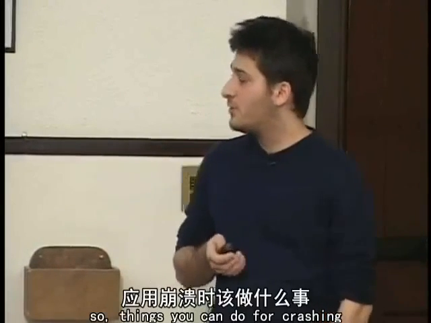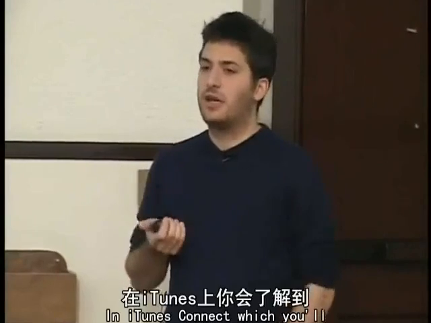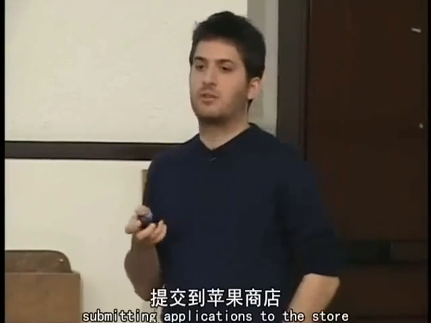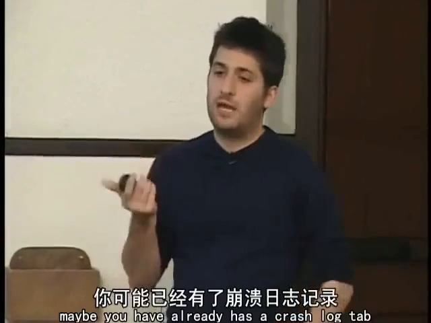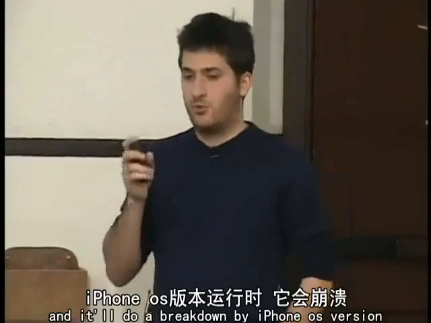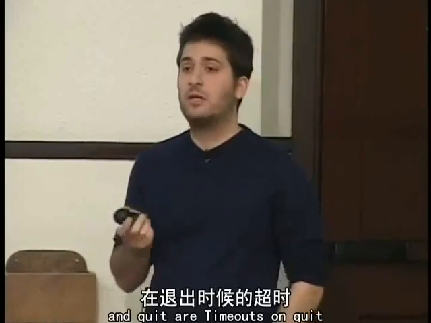Yeah? Is there a way to know how the app is behaving when it is being downloaded by users? So for example, it crashes or there is a bug. How do you get to know? So, things you can do for crashing: Apple actually gives you crash reports, which is great. iTunes Connect, which you'll learn about if you start submitting applications to the store, maybe you have already, has a crash log tab, and it'll do a breakdown by iPhone OS version, what the most common crashes are, what the most common timeouts on launch and quit are.